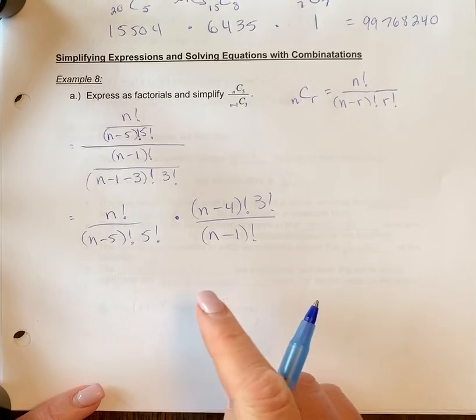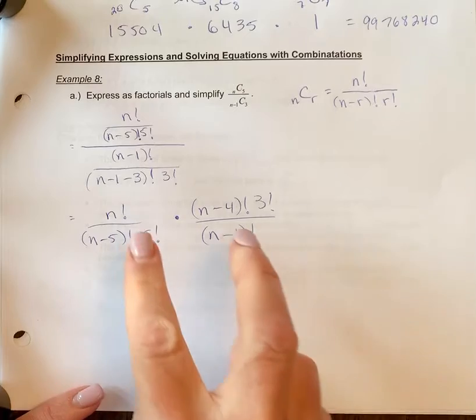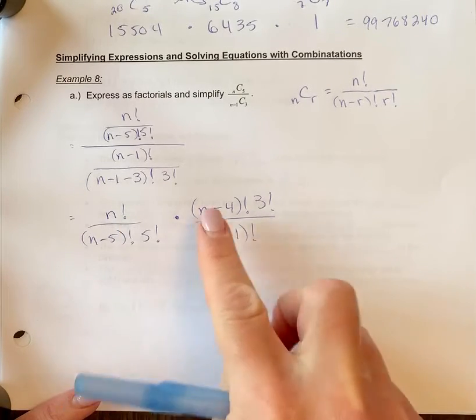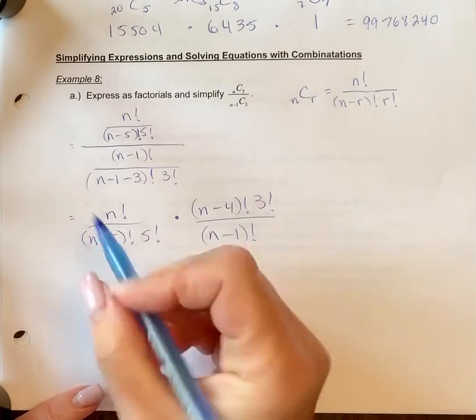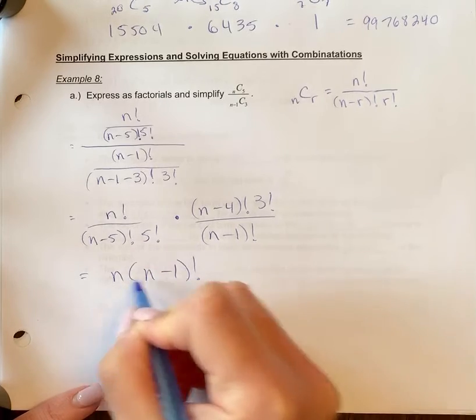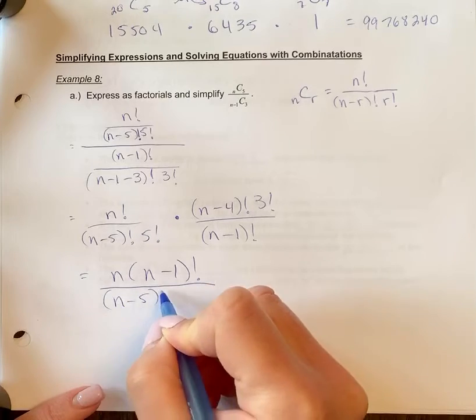So I'm going to start doing some counting down. If I take n and go to n minus 1, that'll cancel. So we'll do that. And on this side, if I count n minus 4, I can cancel n minus 4, n minus 5, and cancel these. So that's what we're going to do. We're going to have n minus 1, I'm going to stop there. We'll leave n minus 5 factorial.